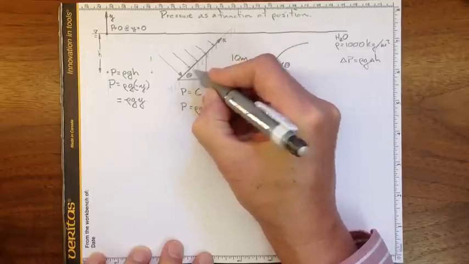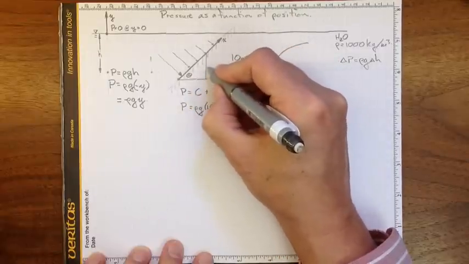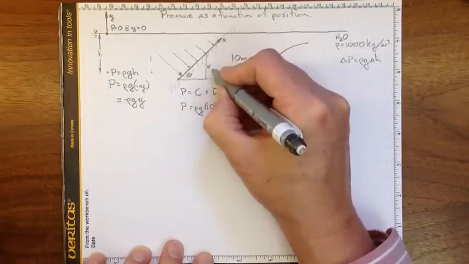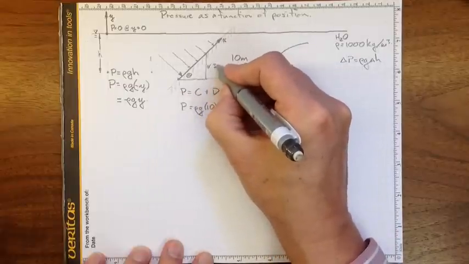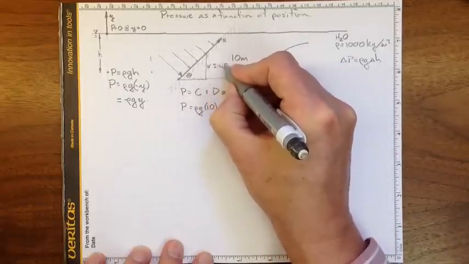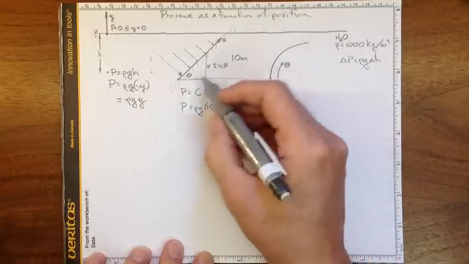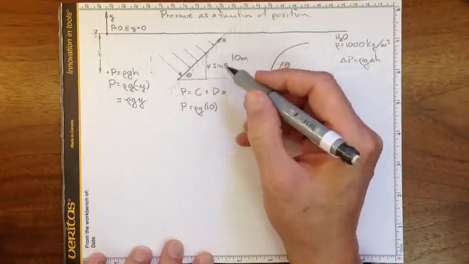If that's an angle theta, then this is x times sine theta. And sine theta will be a constant that we'll know from the geometry.